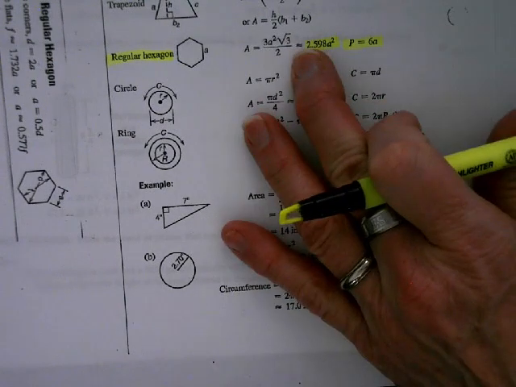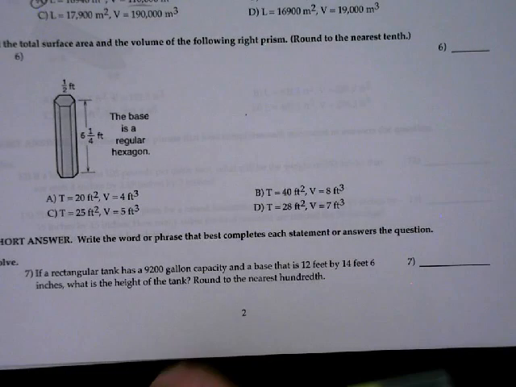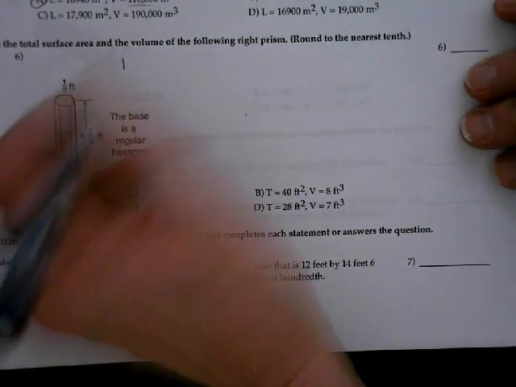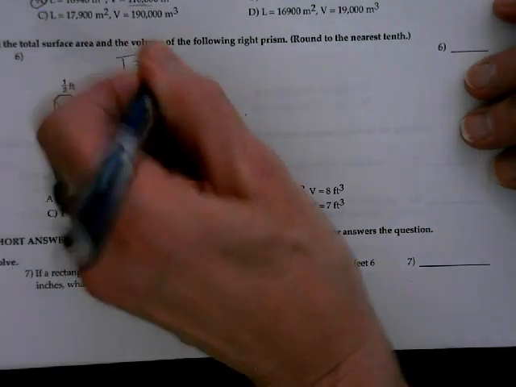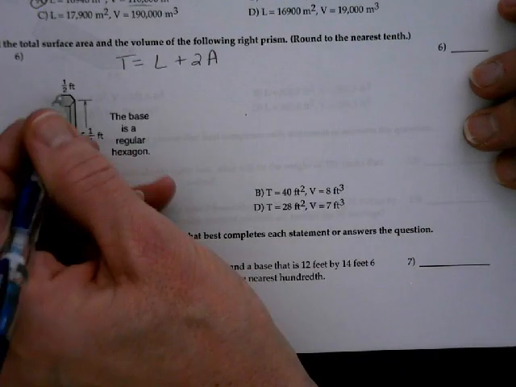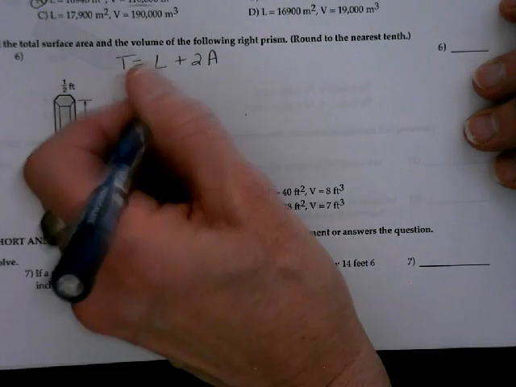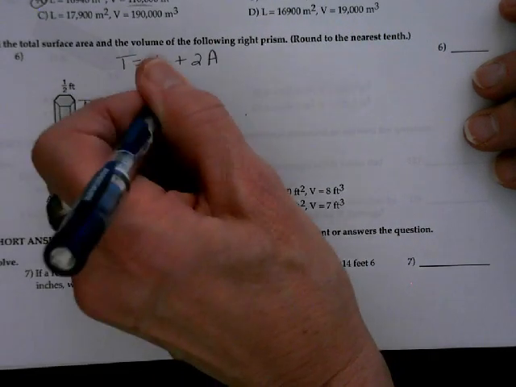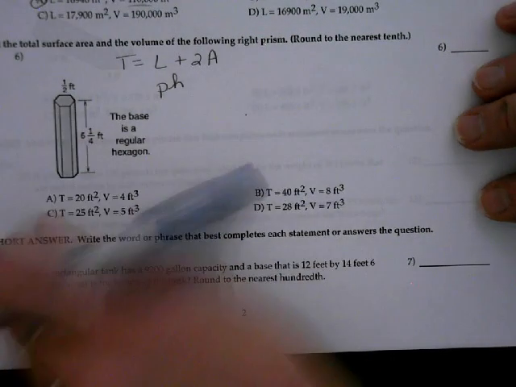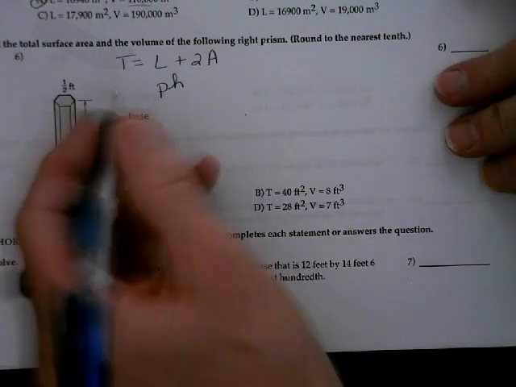Okay, so that's what we're doing. Whenever you see a hexagon, have your geometry paper back out, because most people do not have that memorized. I have the perimeter memorized, but not necessarily the area of the base there. You'll need both of those for the total surface area. Yep. It's the lateral surface area plus 2 times the area of the bases.